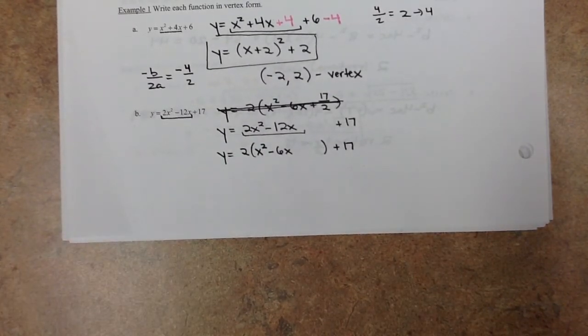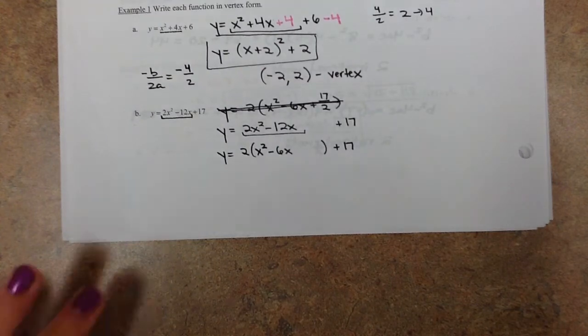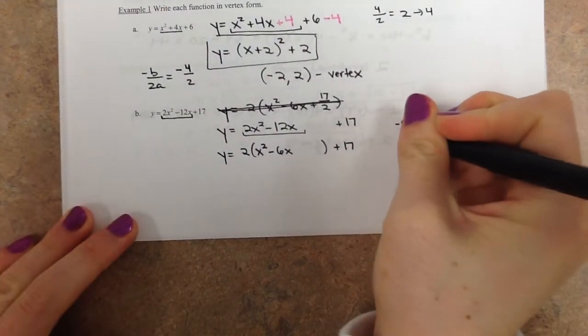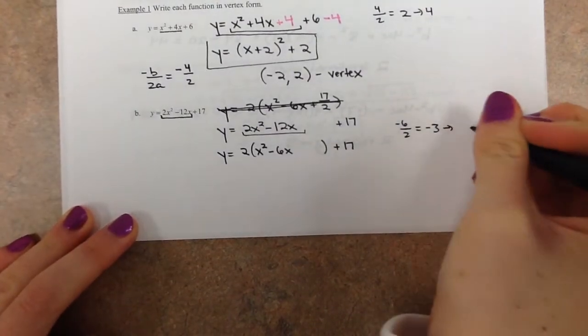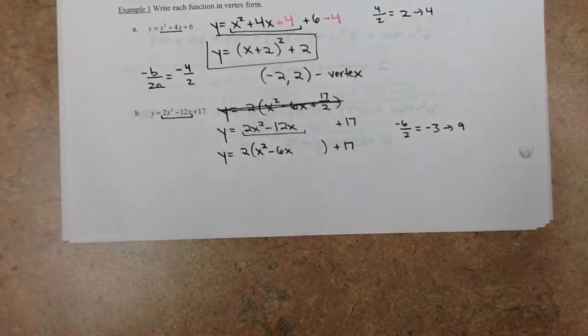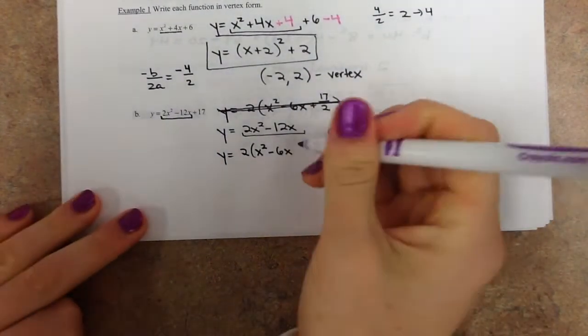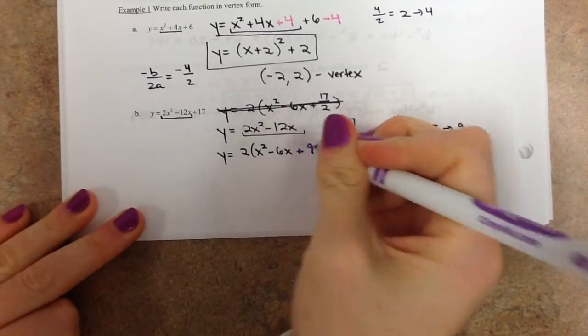All right, so we want to look at that negative 6, and we're going to do the same process that we did up above with 4. We are going to take that negative 6, cut it in half and square it. So start with the negative 6, cut it in half, that gives us negative 3, and then square it. Negative 3 times negative 3 is positive 9. And so I am going to add 9 right here.